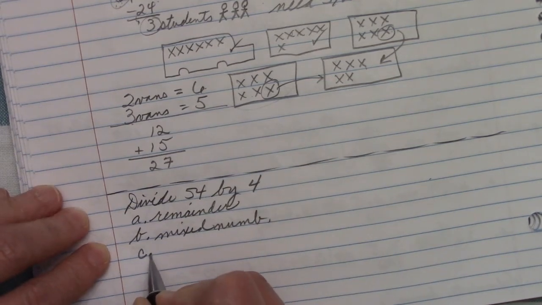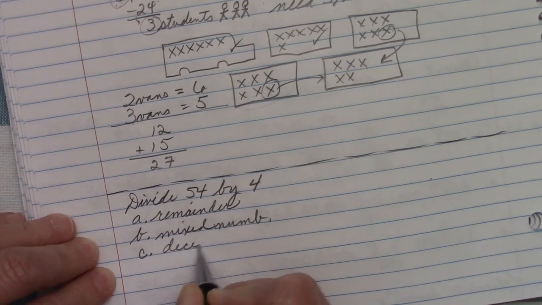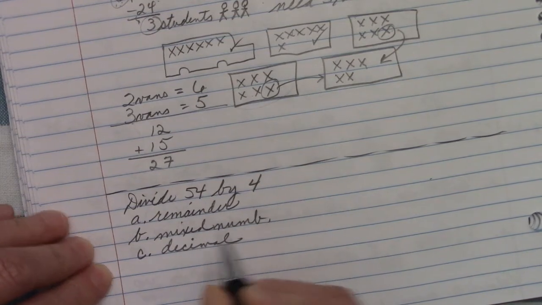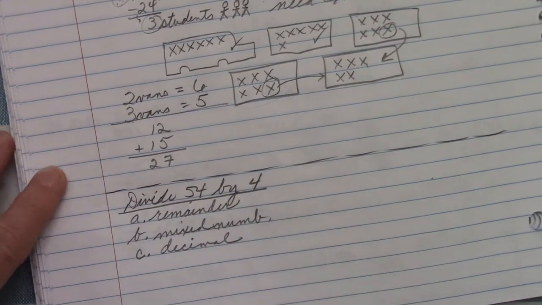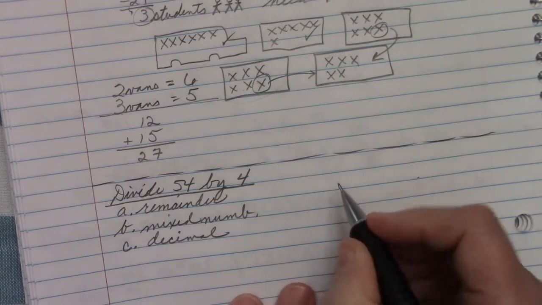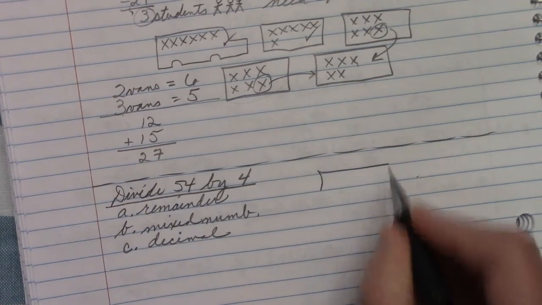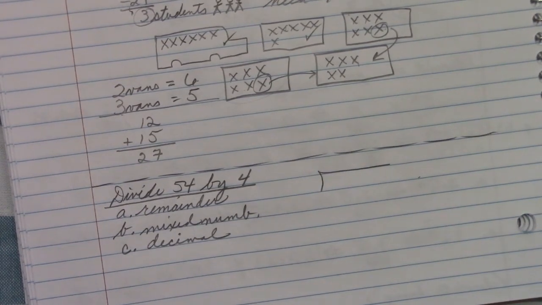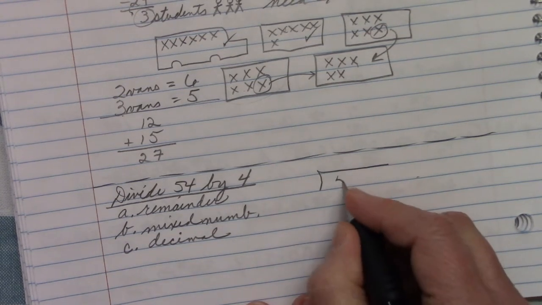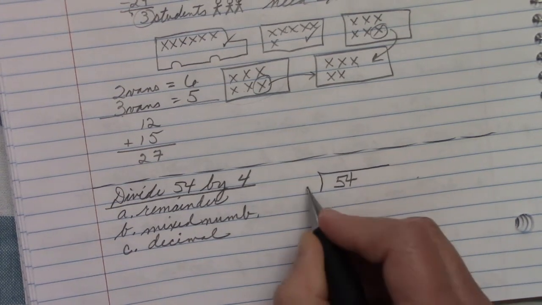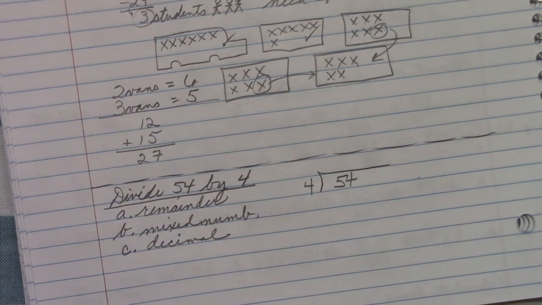And write the answer as a decimal. Okay, so here's our problem that they're going to give you. First of all, we have to decide what's going on the inside of our division sign. If we're dividing 54 by 4, then I hope you remember that the 54 goes on the inside and the 4 goes on the outside.